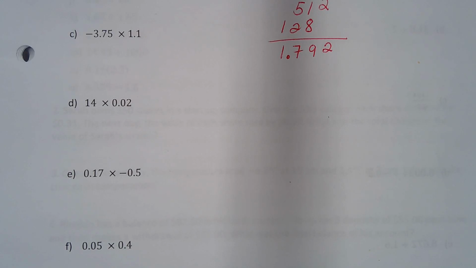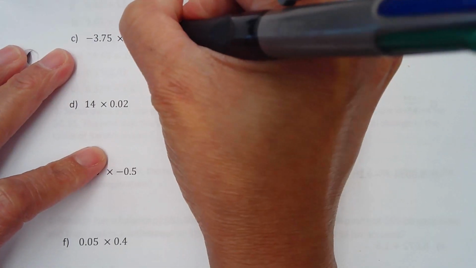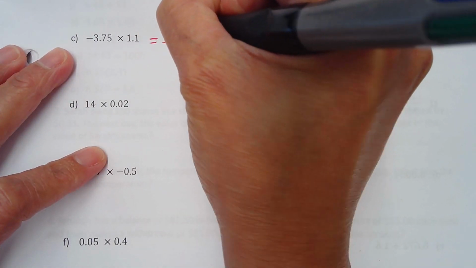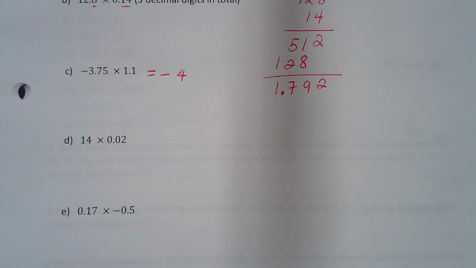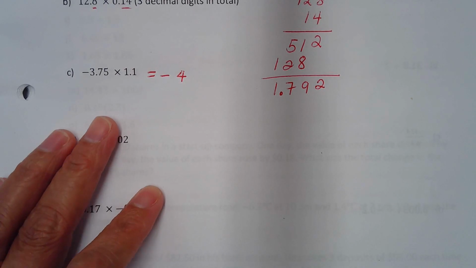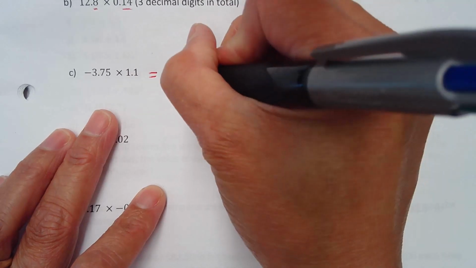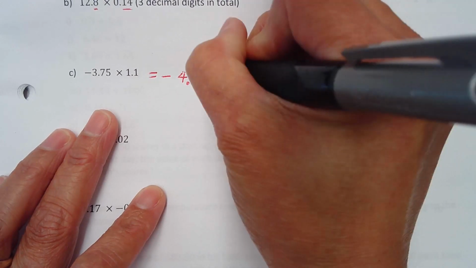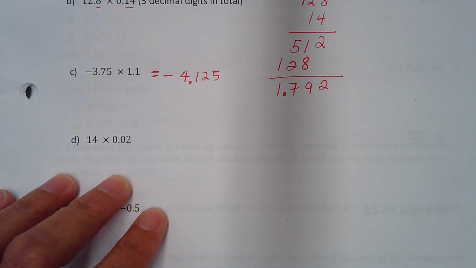Okay, so what did you get for letter C? Negative 41.25? Okay, 3.75 times 1.1. 4.125? Yeah, okay. Negative 4.125.